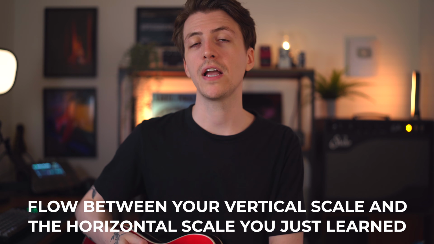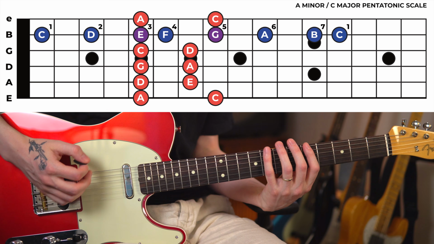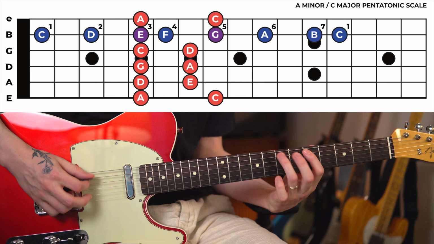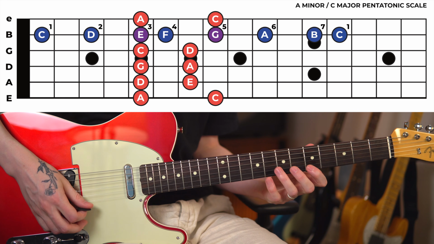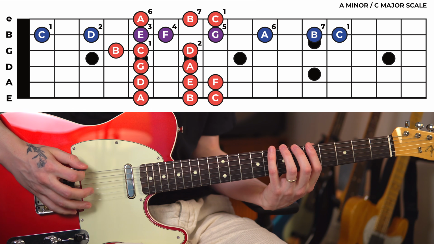So now your goal is to be able to flow between your vertical scale and the horizontal scale you've just learned. So we're gonna pull up a backing track and walk through it together. But before we do that, if you want to add the remaining notes from the major scale back into the vertical pentatonic shape before working on this exercise, you can totally do that. Or you can keep it simple and just use the pentatonic, but here's both for reference. So here is the pentatonic. And then here is the full C major / A minor scale shape.